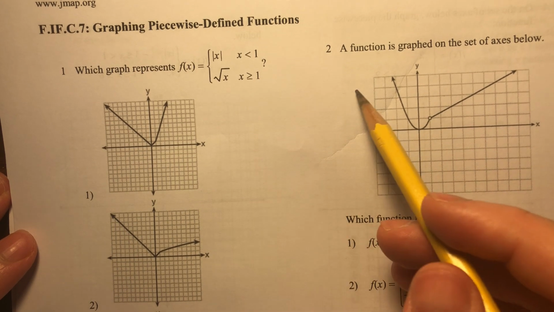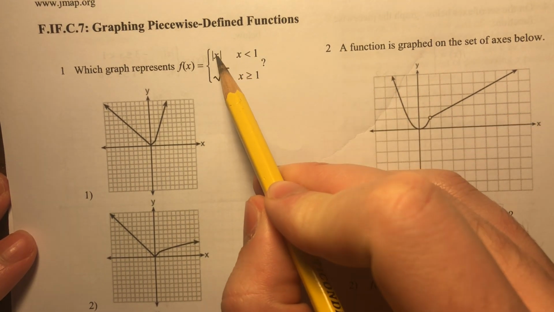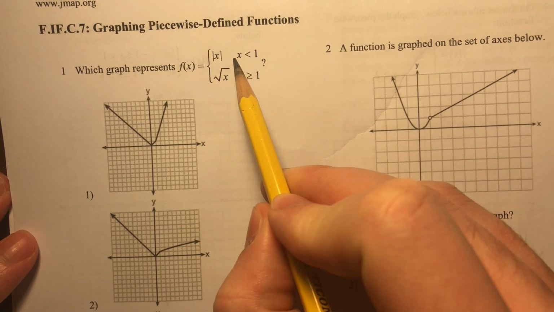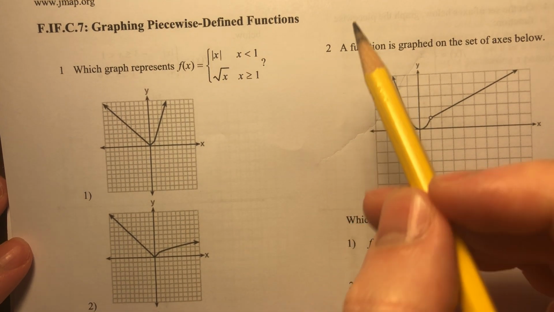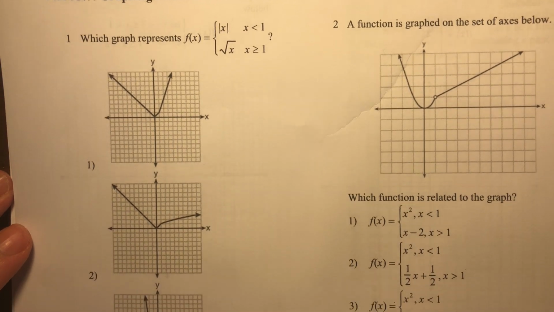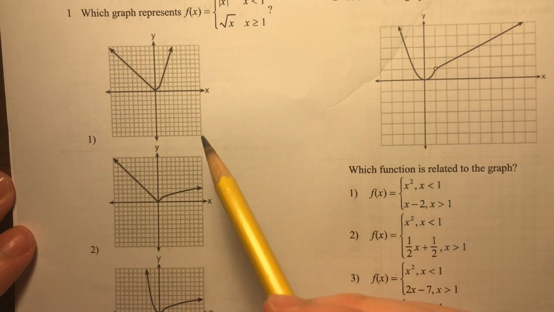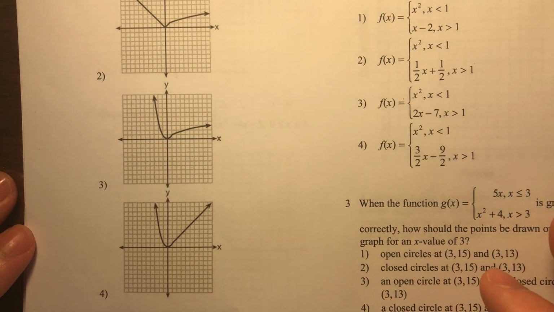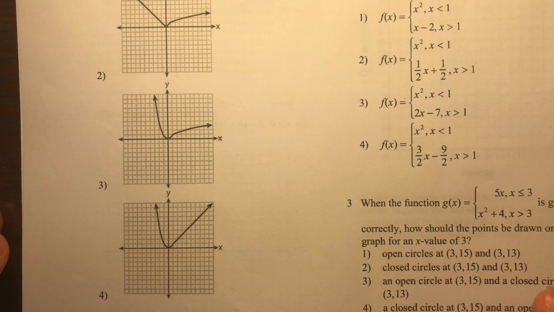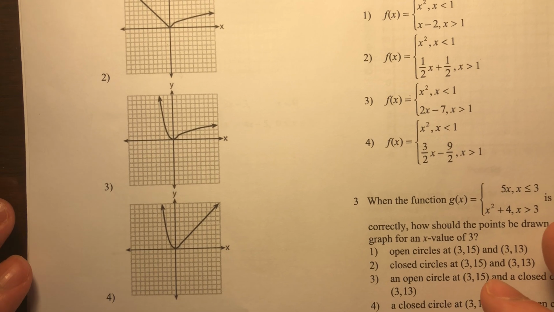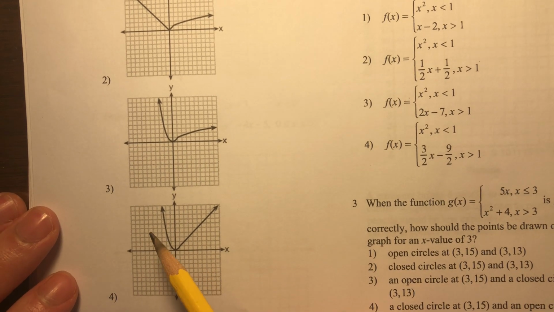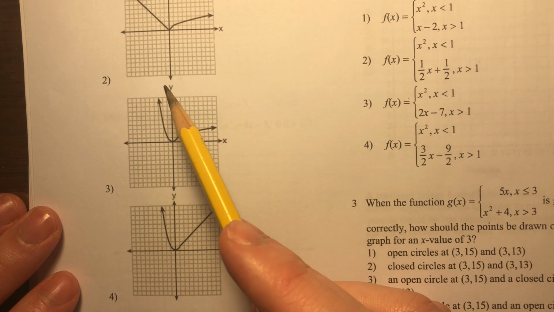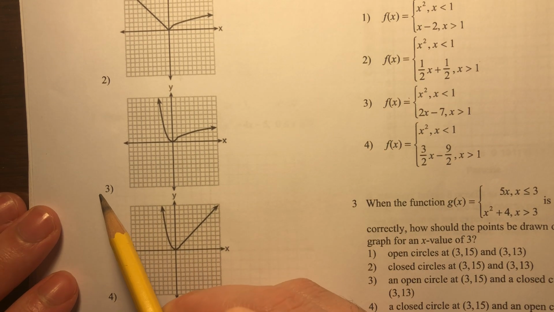So one's going to be curved and one's going to be linear. So this top function, absolute value of x, is going to be linear, and that's only when x is less than 1. So as I'm going through my choices, 1, 2, 3, 4, I'm looking to see if that left side of the graph represents a linear function. So for 3 and 4, I have the same type of graph that looks more like a parabola. So I can eliminate those right away.